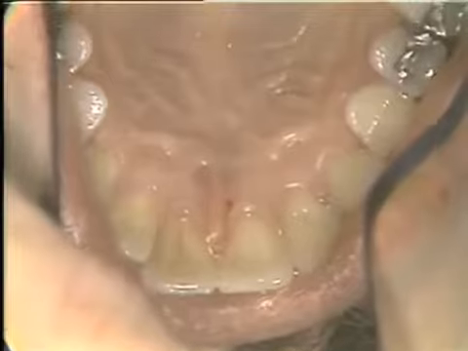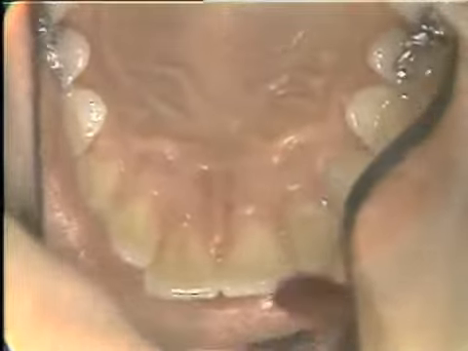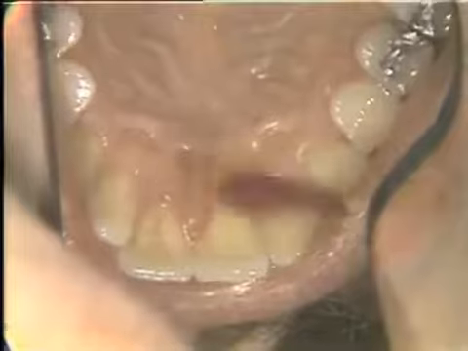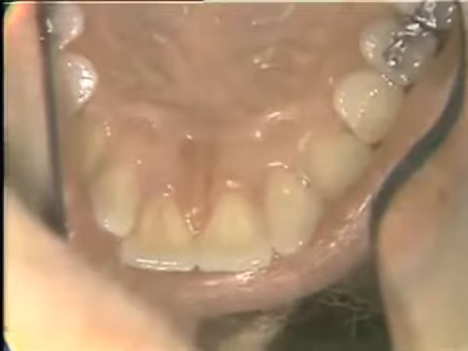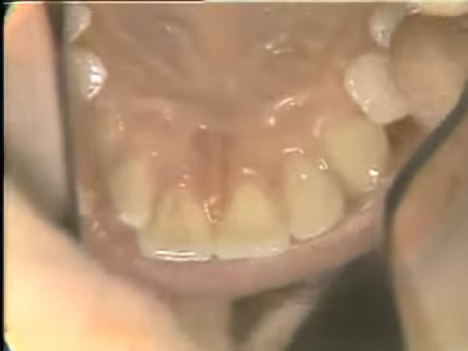We'll dry our mucosa and apply a little betadine again. And we'll make our injection just on this side of the papillae. It doesn't matter whether you make it on the right or the left, but one or the other. Don't inject directly into it.